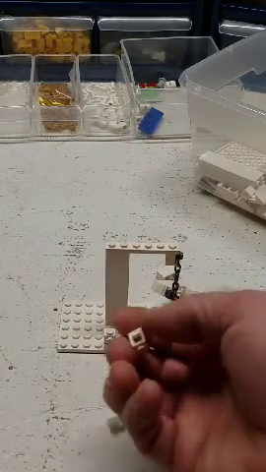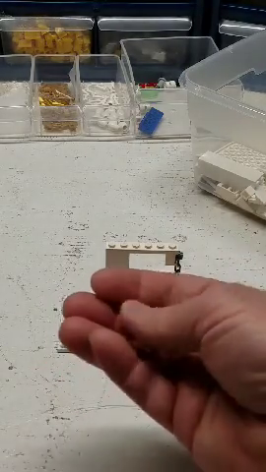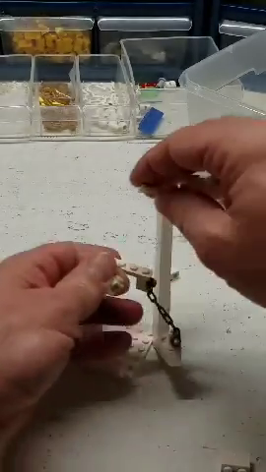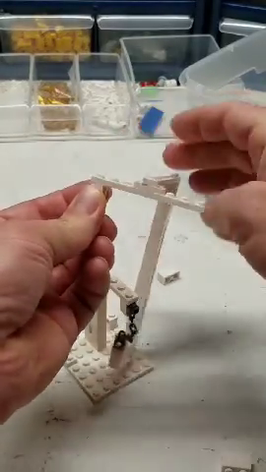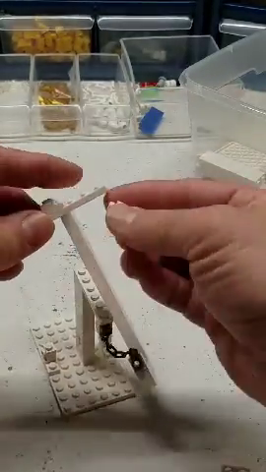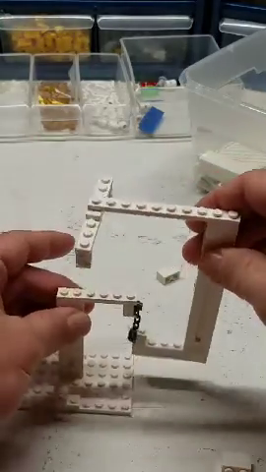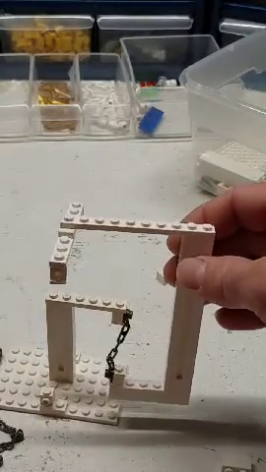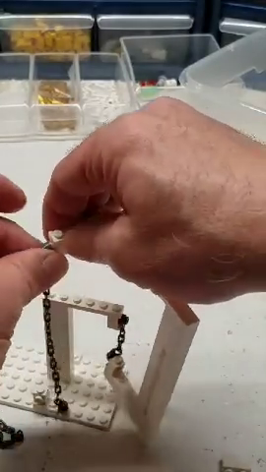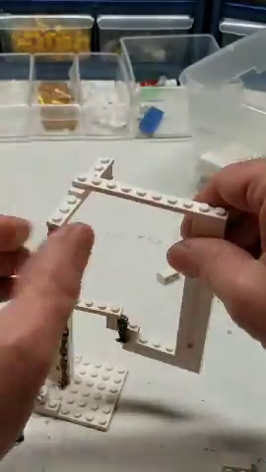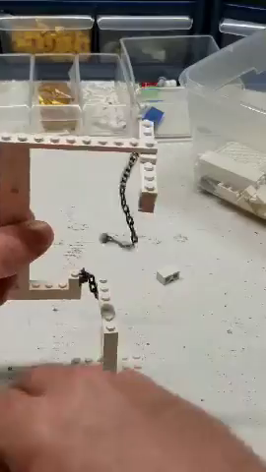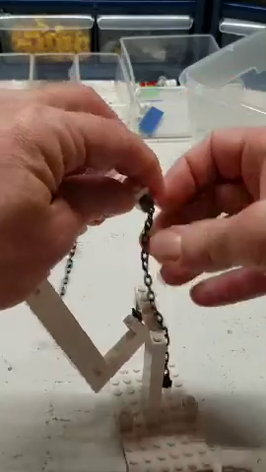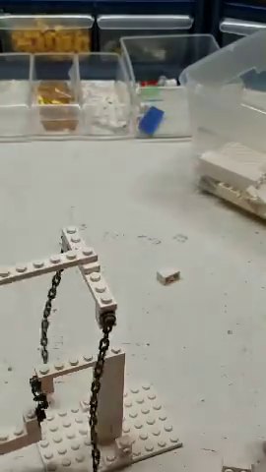So again, some more of the 1x1 with side stud pieces. I'll connect those onto the sides of the structure here. Another one over here. Now we can grab our chains. There's our chains. And we're going to connect our chains to the side studs. One on that side. And one on this side. Alright, and we're almost done.